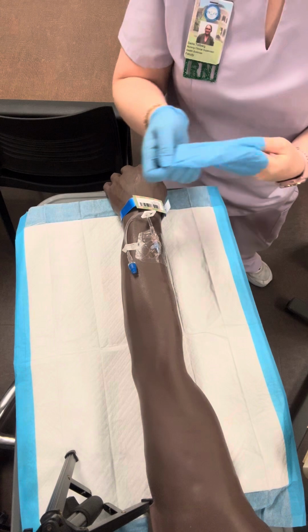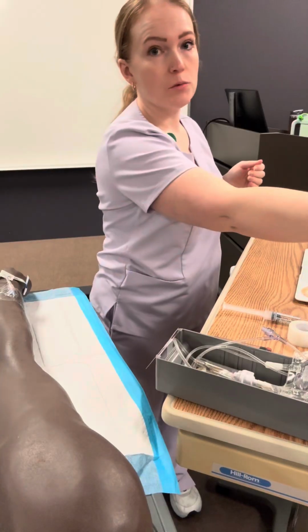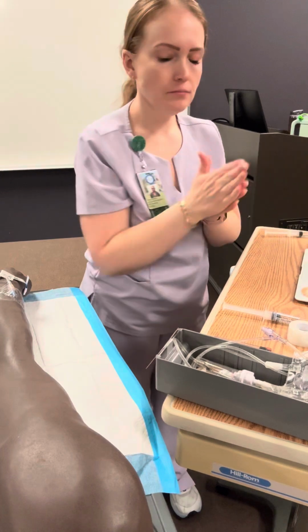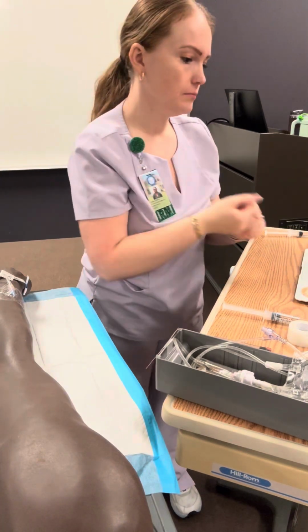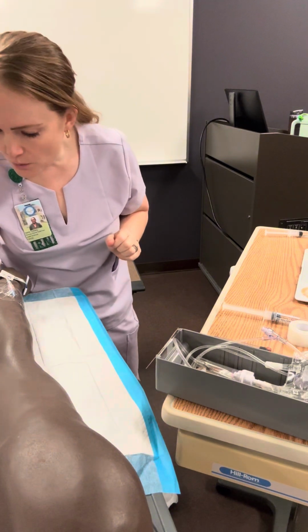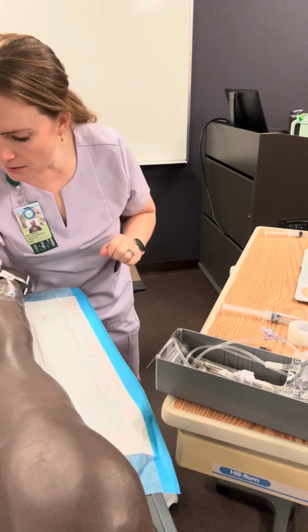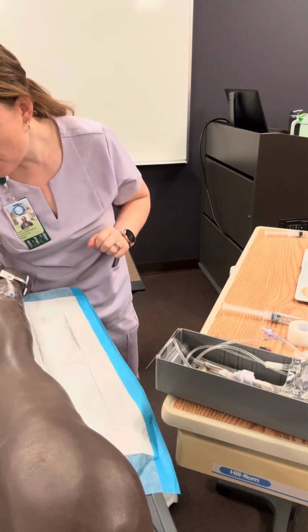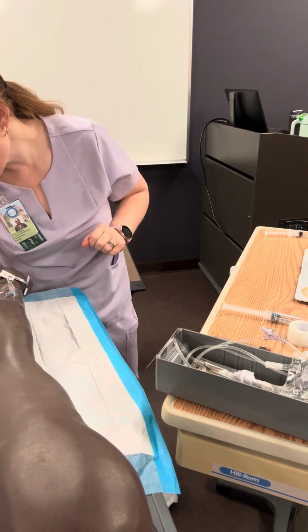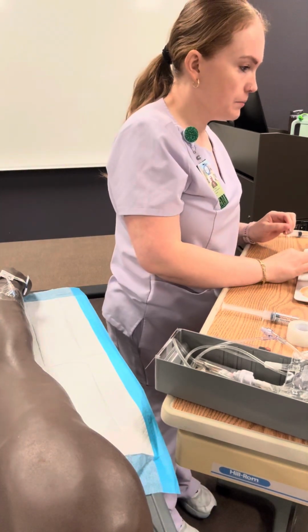I'm going to remove my soiled gloves, perform hand hygiene, and I'm going to label with the date, the time, and my initials. All right.